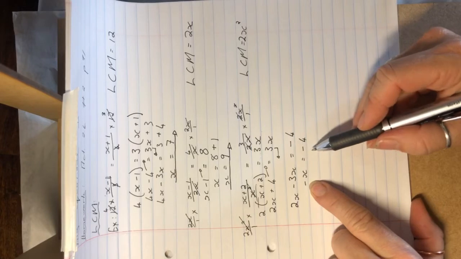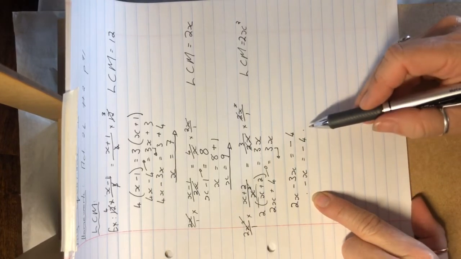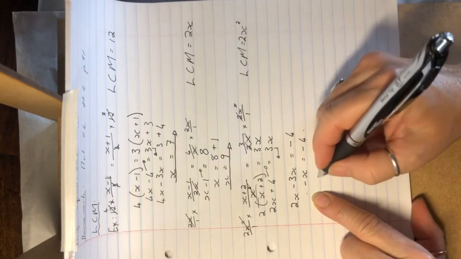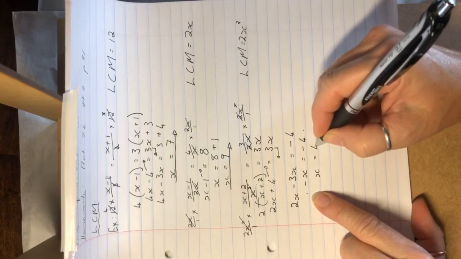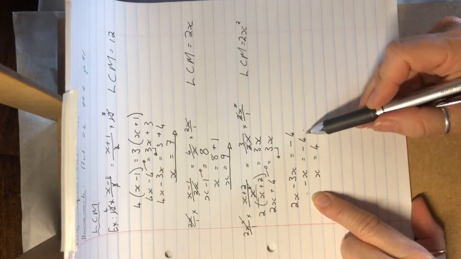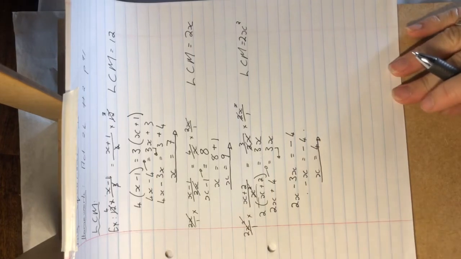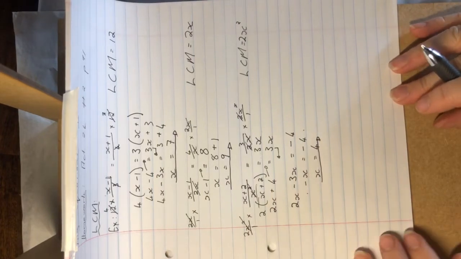I don't want that. So I can multiply both sides with a minus, or I can divide both sides with a minus. It doesn't matter, just as long as I get rid of it. If I multiply this side with a minus, I must multiply that side with a minus as well. And in this case, the two minuses just disappear.